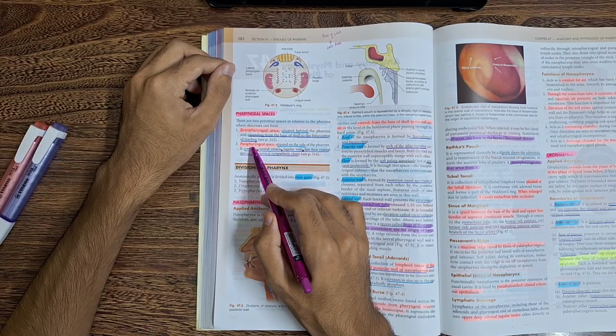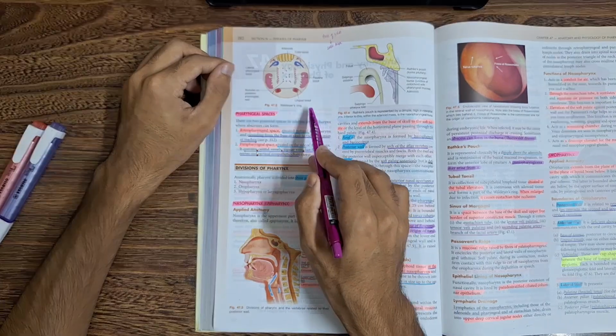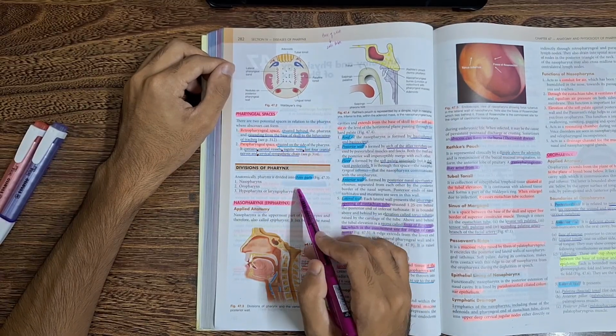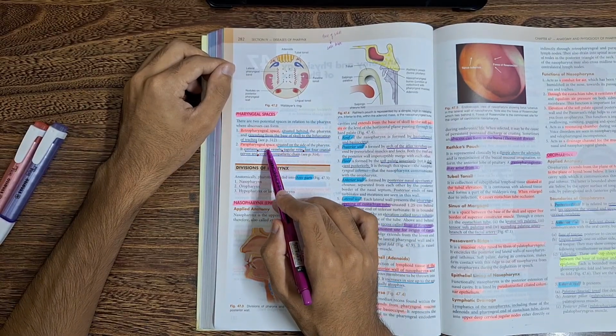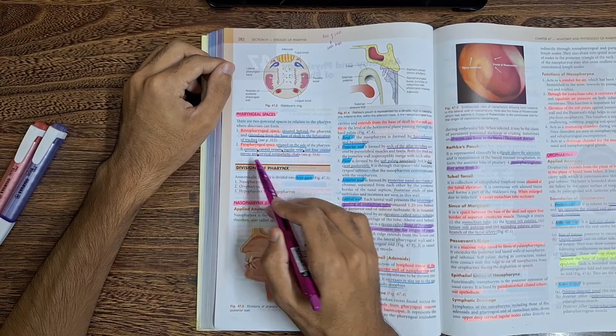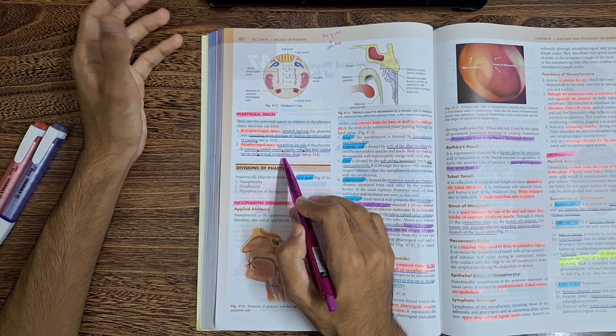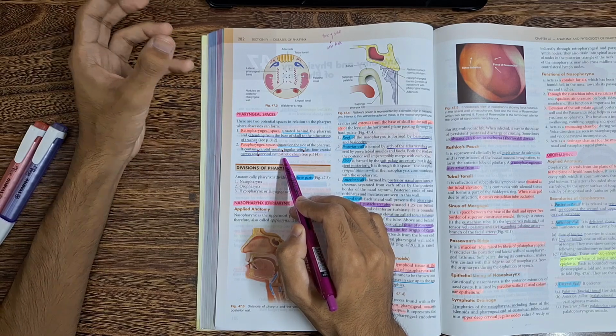Moving on to the parapharyngeal space, as the word suggests, para means on either side. If this is the pharynx, this and this is the parapharyngeal space, right? The contents are important. It contains the carotid vessels, jugular vein, the last four cranial nerves, and the cervical sympathetic chain.